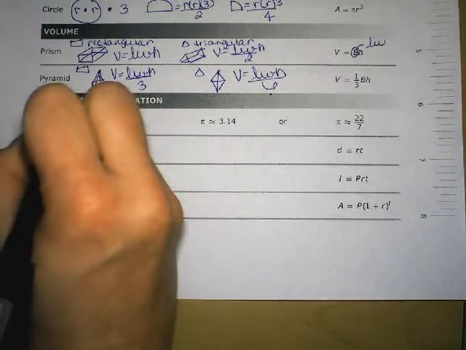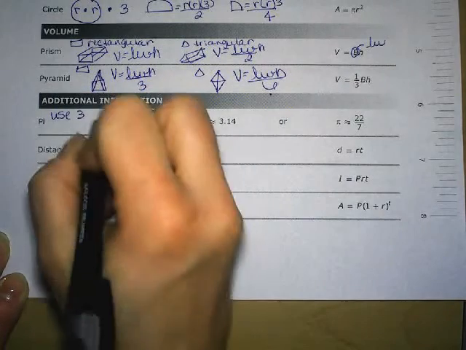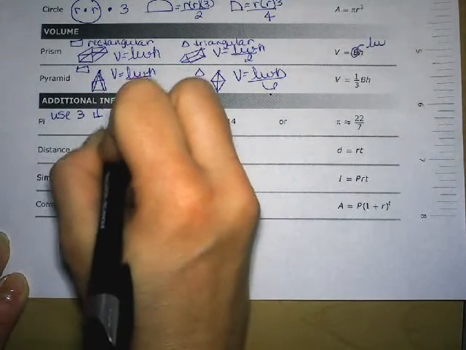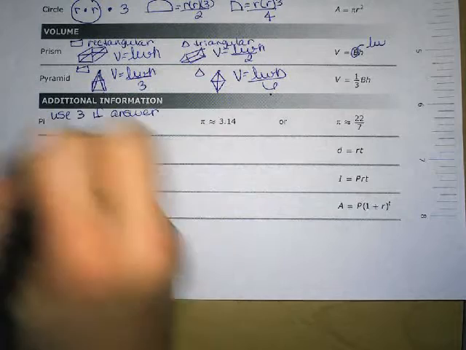For pi, we use 3 for pi if your answer choices are far enough apart.